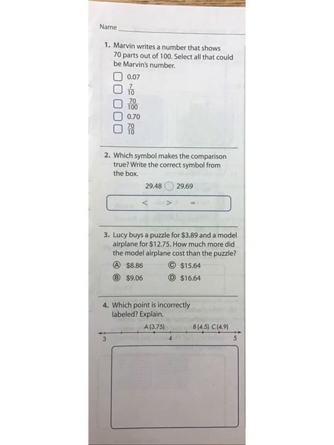Today you are going to take the Topic 12 review. Please follow along with me and check your work. If there are any questions that you still have, circle them and then come see me so I can go over them with you. Number 1.